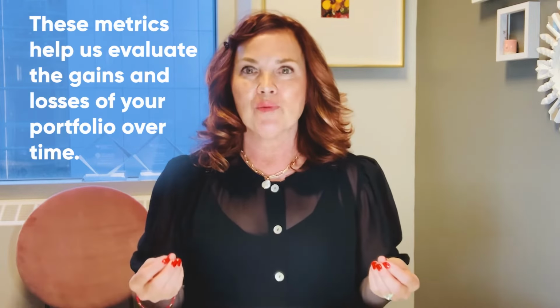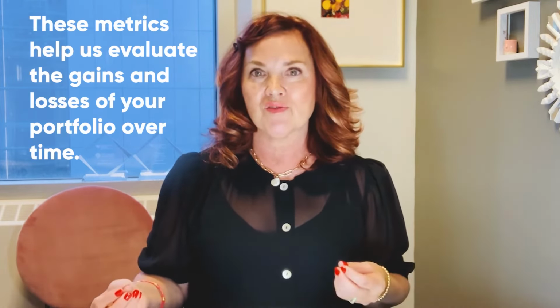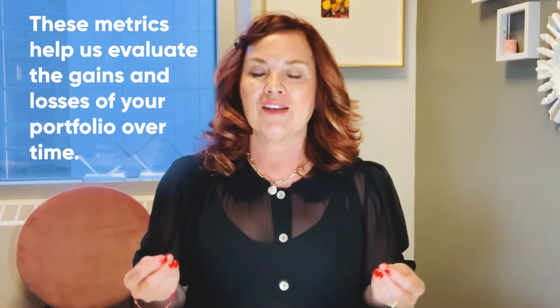So if you really wanted to determine how you're doing compared to others, you could have a conversation with your trusted wealth advisor to have an awareness for what quartile you are in for performance of your portfolio. These metrics help us to evaluate the gains or losses of your portfolio over time. It gives you a clear picture of how your investment is doing on a comparative basis in the now, and also looking at the historical performance versus various metrics, various indices that you're comparing to.